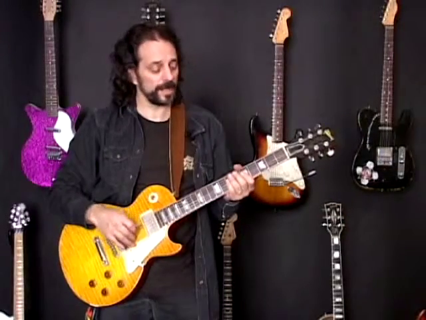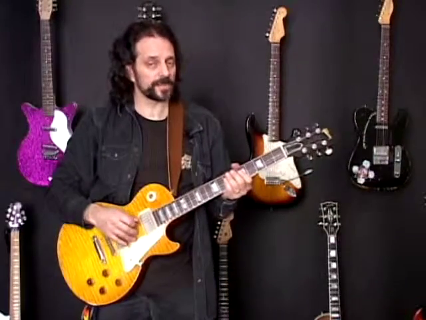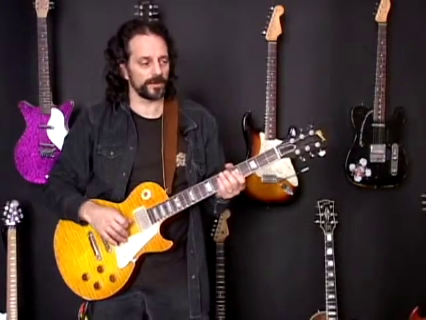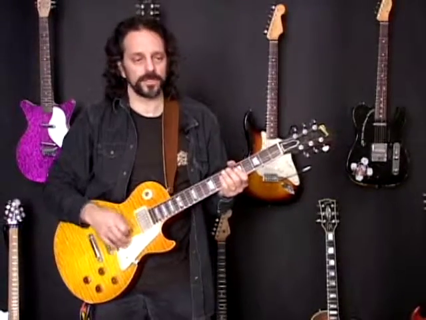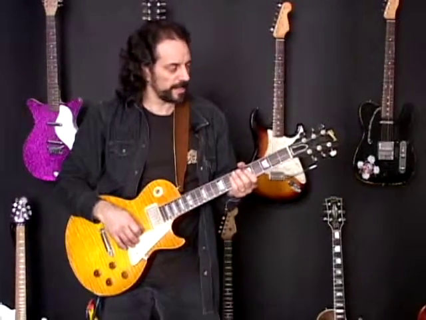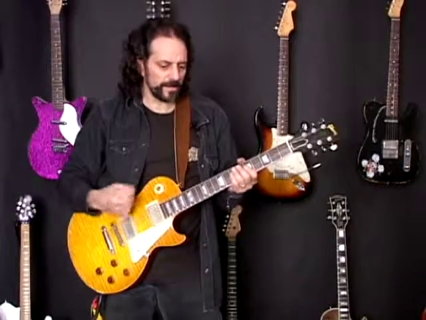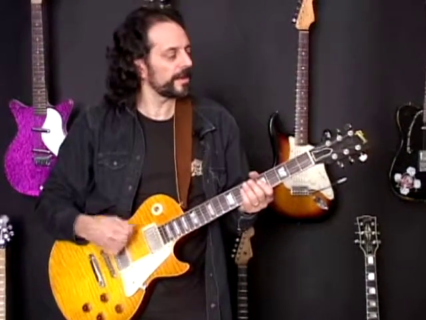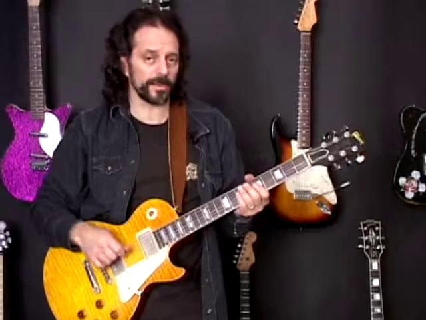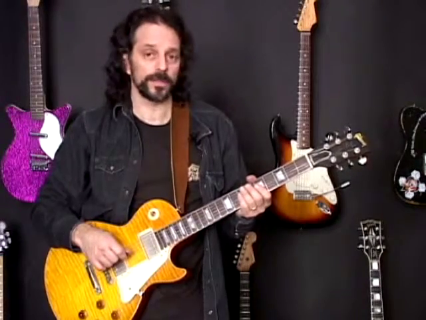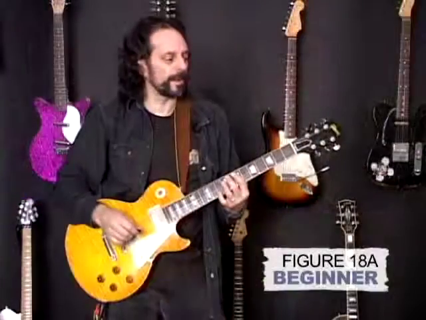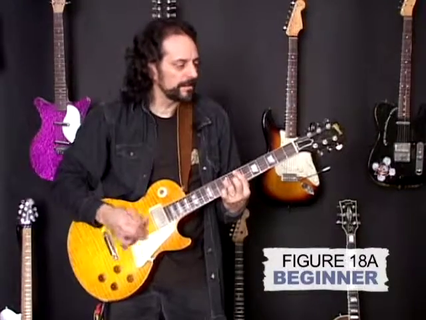All right, in this next example, I'm going to combine sixth string root bar chords and fifth string root bar chords, because that is, of course, the most common way they are used. This example is sort of a heavy rock kind of a thing. You'd hear it in Led Zeppelin or modern rock bands like Jet as well. Check it out. 1, 2, 3, 4.